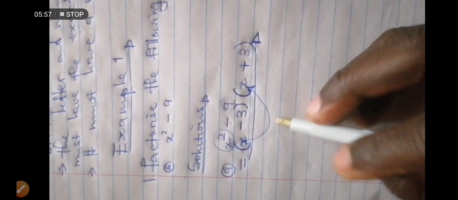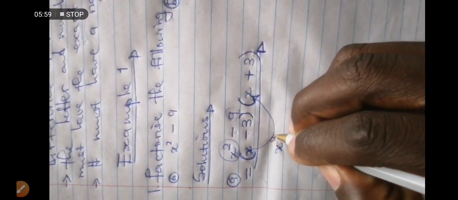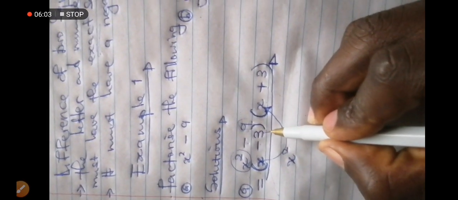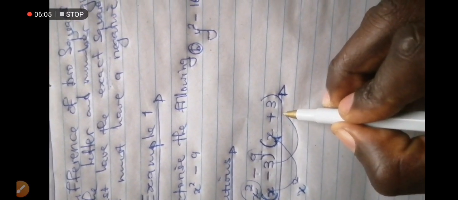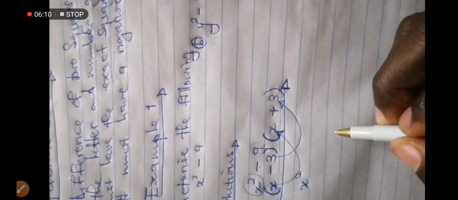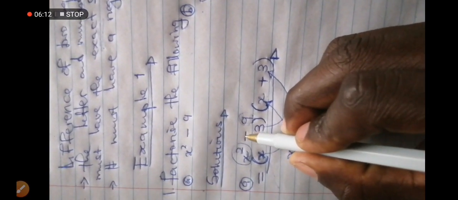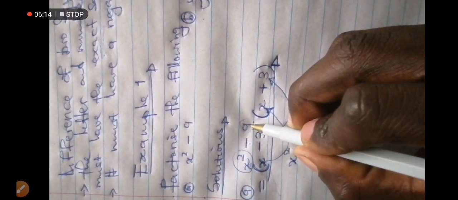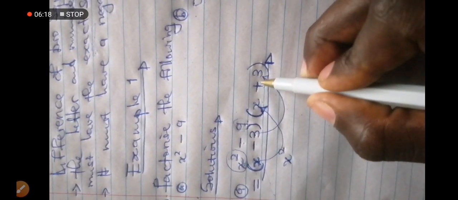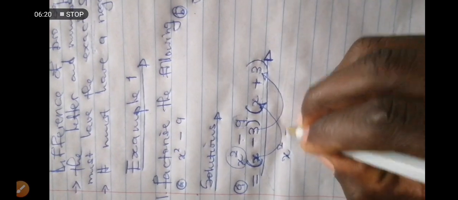As you can see, x times x gives x squared. Then we multiply the second number in the first bracket times the second number in the second bracket. You must get minus 9. So let me try: minus 3 times plus 3, we get minus 9.